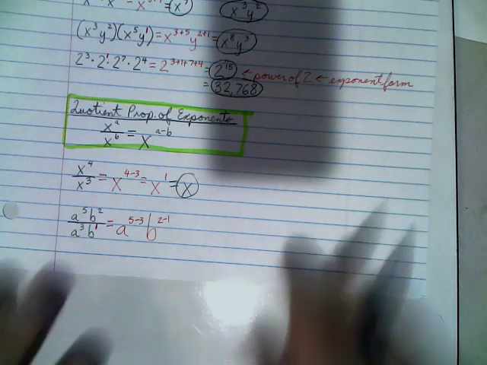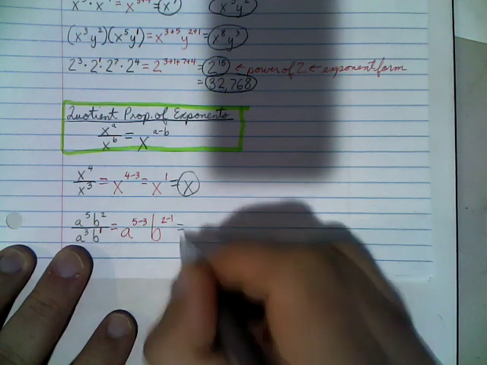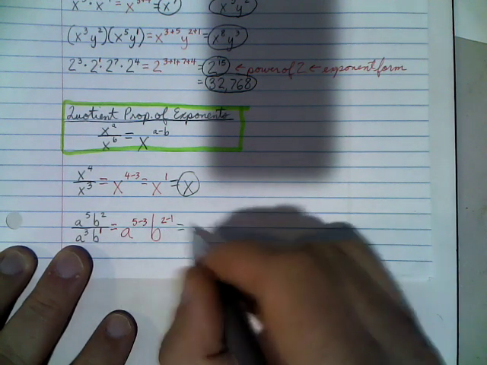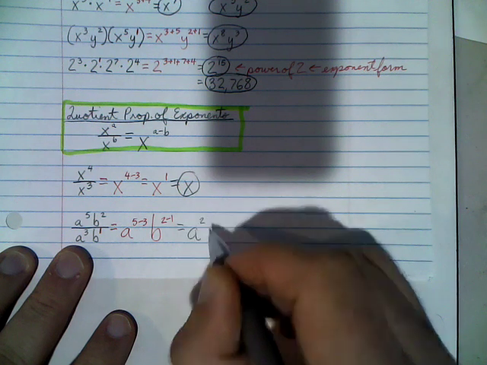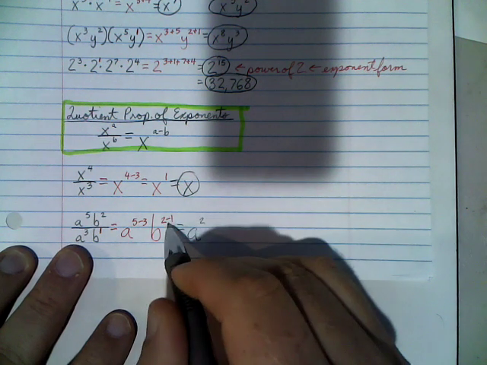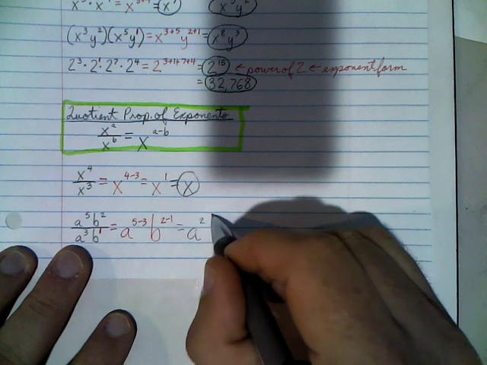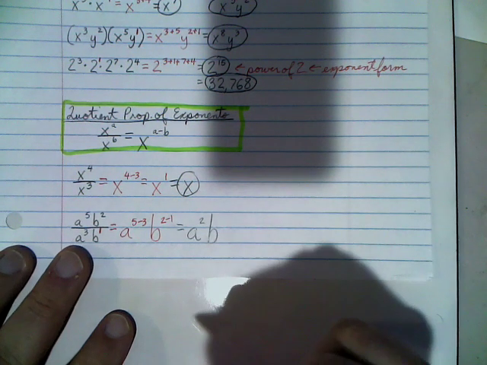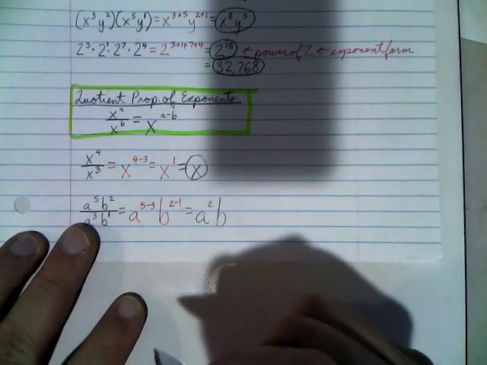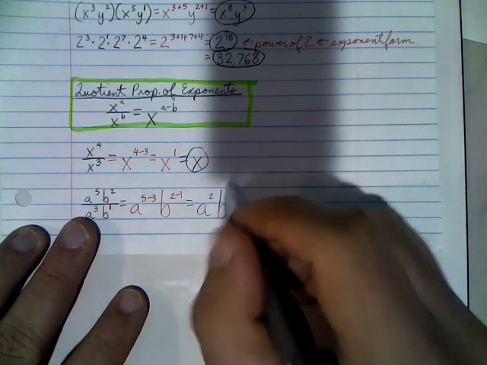And so if we simplify this then, a to the 5 minus 3 really is a squared, or a to the second power. And 2 minus 1 is 1, so I'm not going to bother writing that. I'm just going to write b. b to the power of 1 is really just b. And there it is.